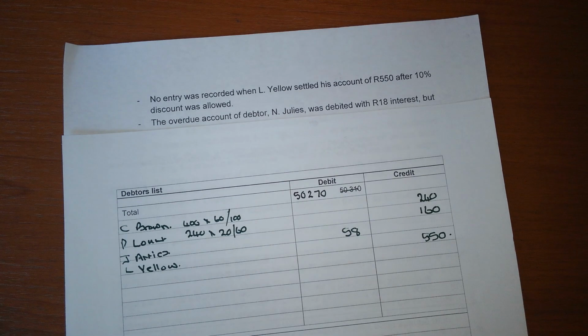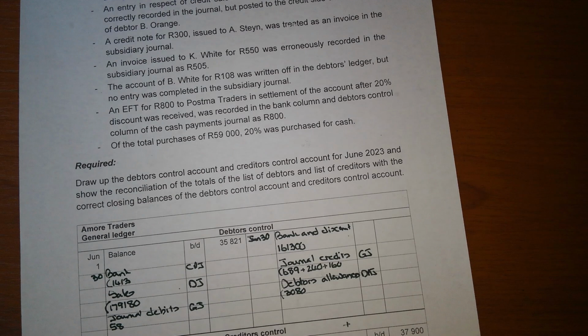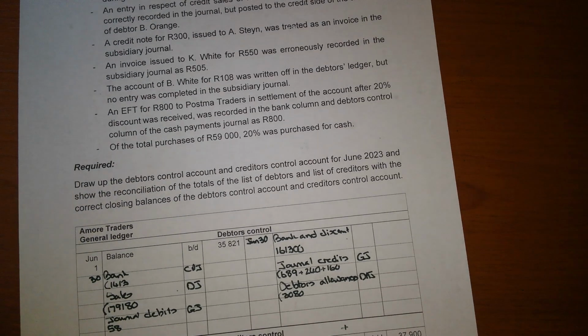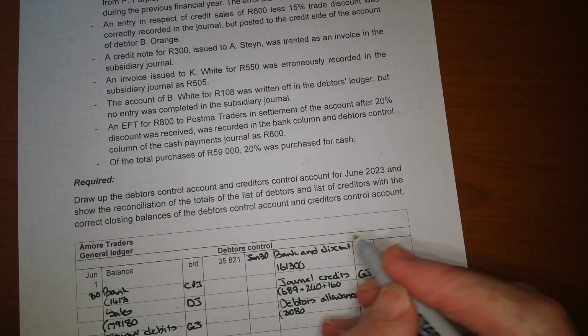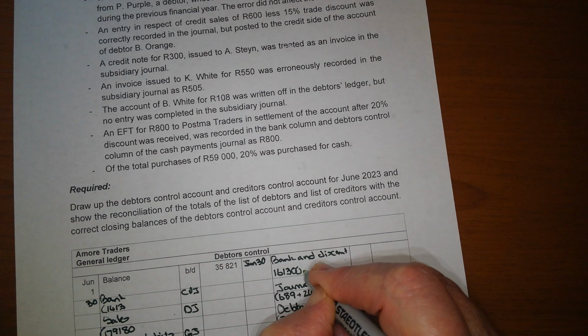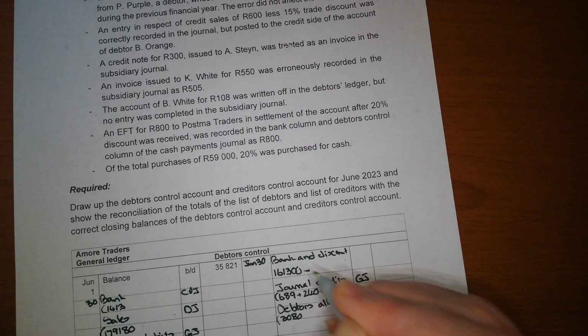And in my debtors control account, I will also indicate the 550, and I will show that that will increase the amount of money in the bank.